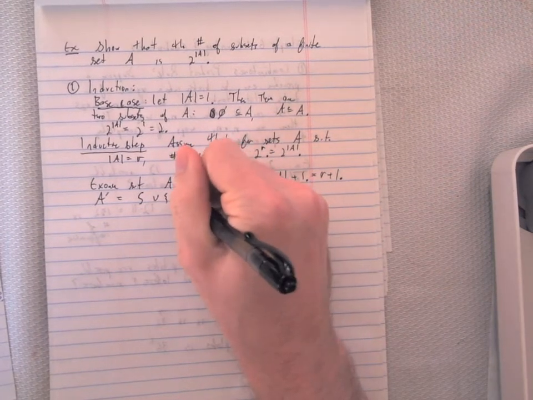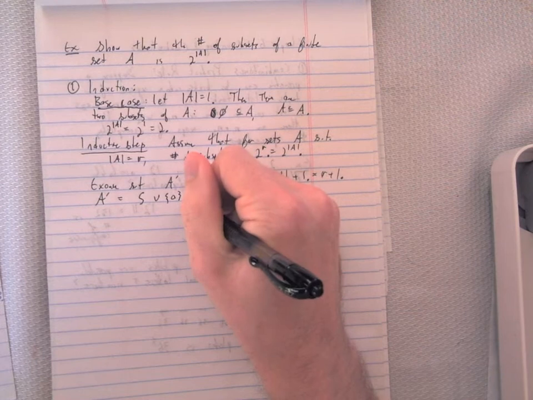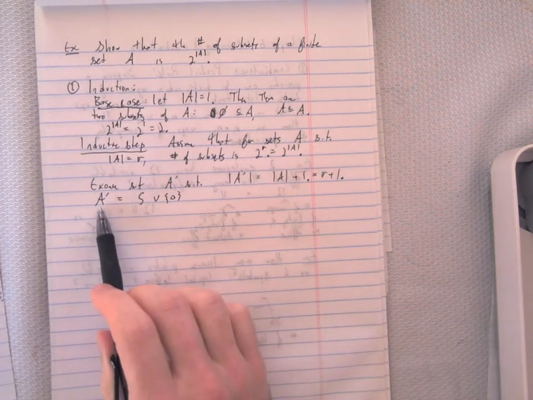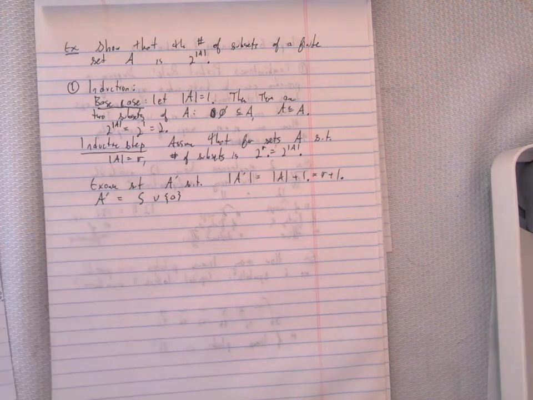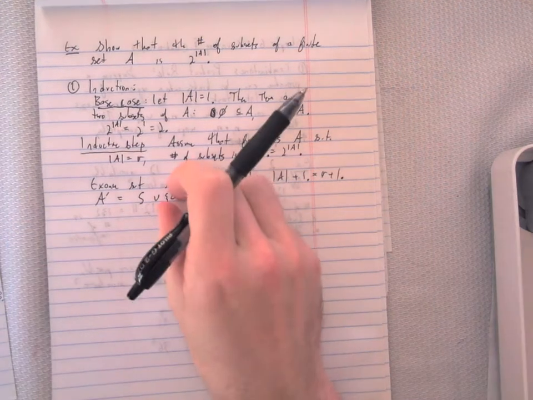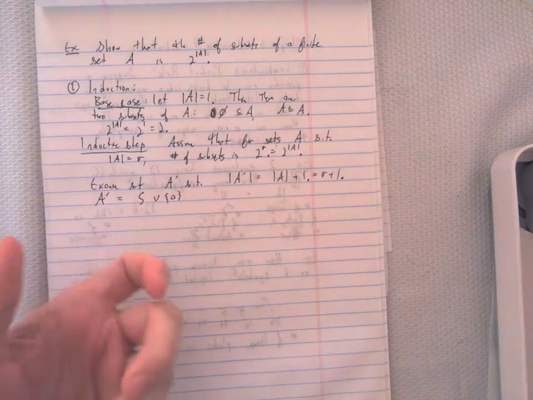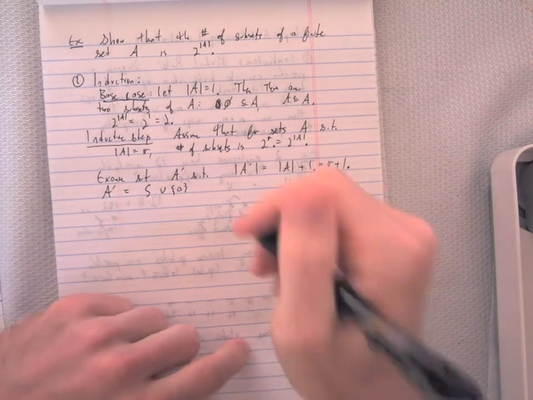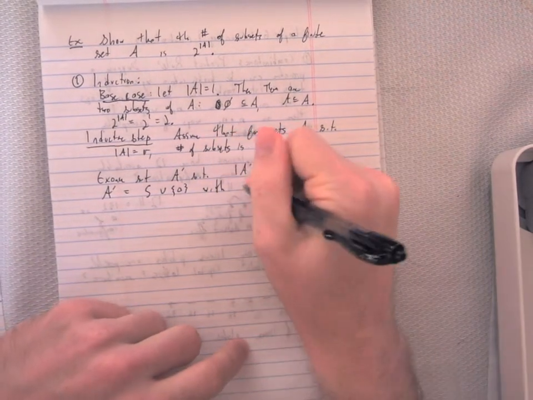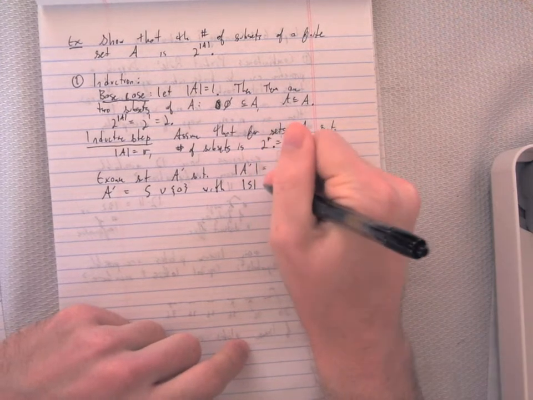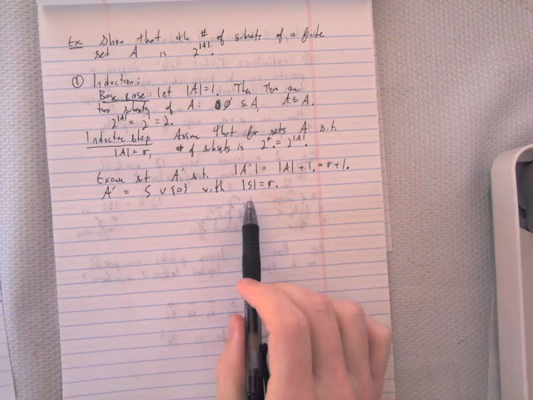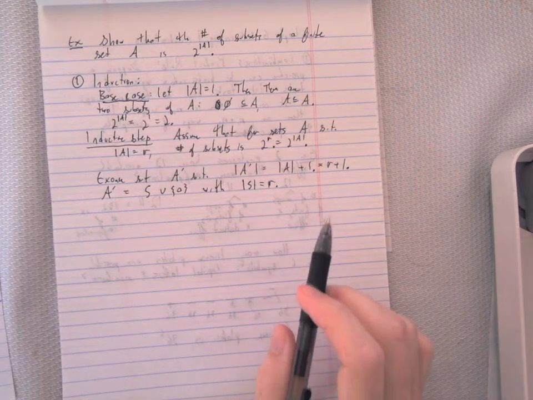Let's call it A. Given any set A prime with r plus 1 elements, I remove one element, call that removed element A, and what I'm left with is some set S with cardinality r. So now I can use the inductive hypothesis in just a moment.